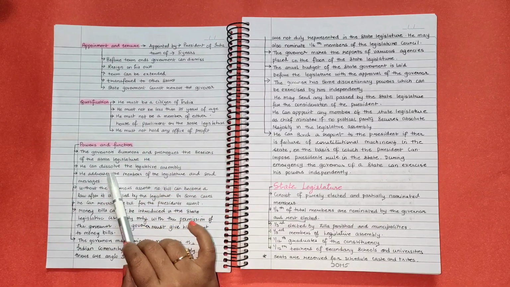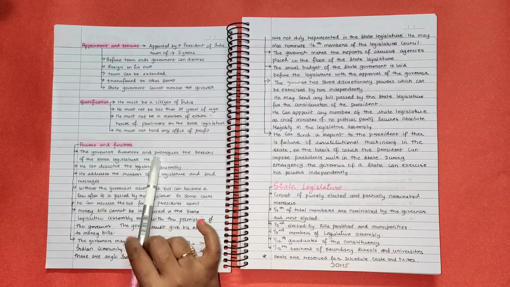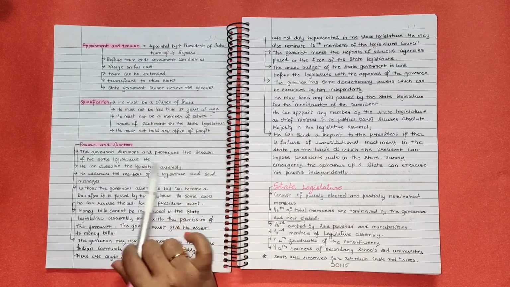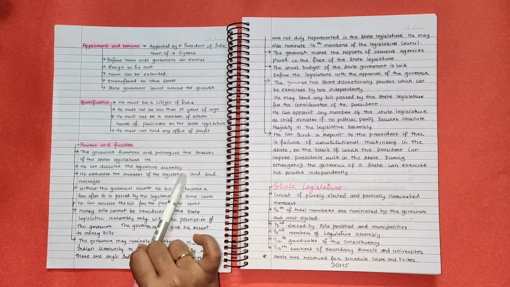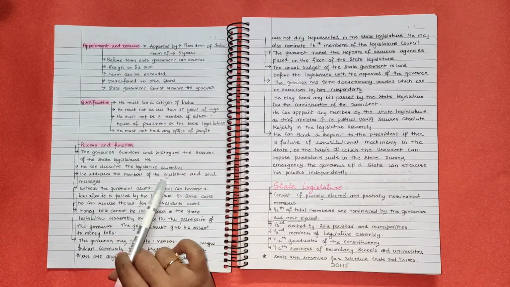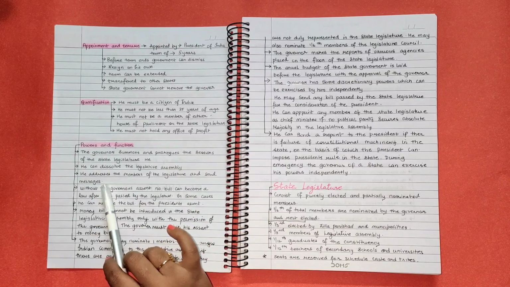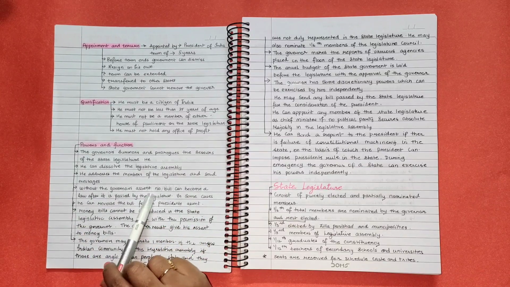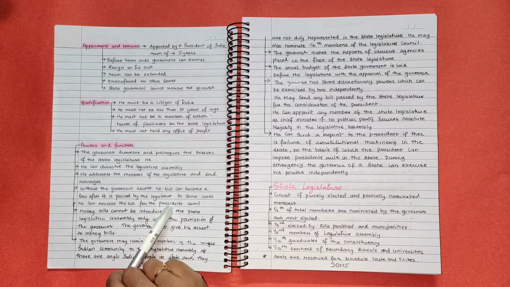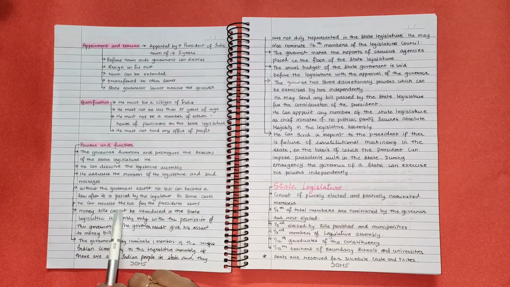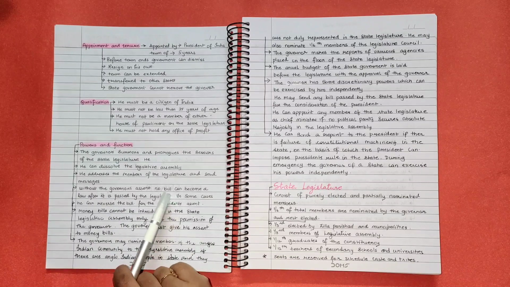Powers and functions of governor. The governor summons and prorogues the session of the state legislature. He can dissolve the legislative assembly. He addresses the members of the legislature and sends messages. Without the governor's assent, no bill can become a law after it is passed by the legislature. In some cases, he can reserve the bill for the president's assent.